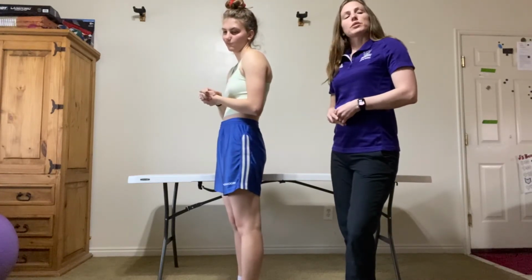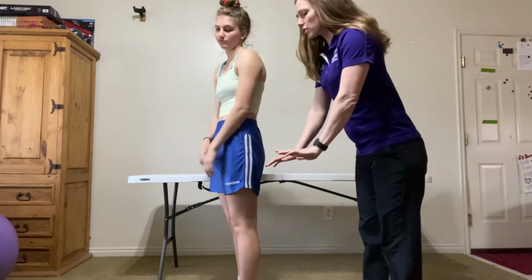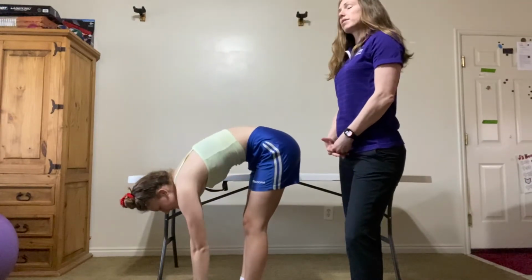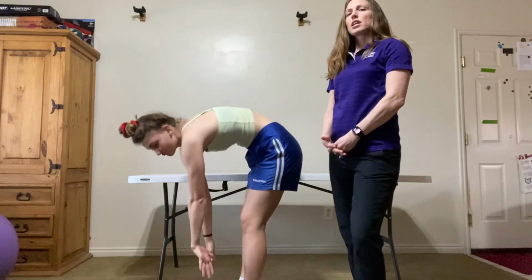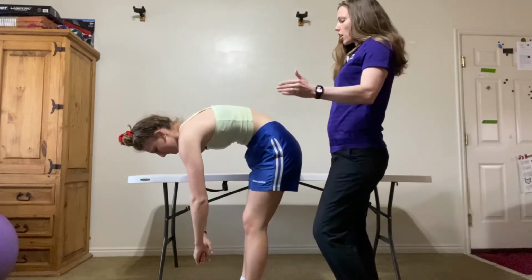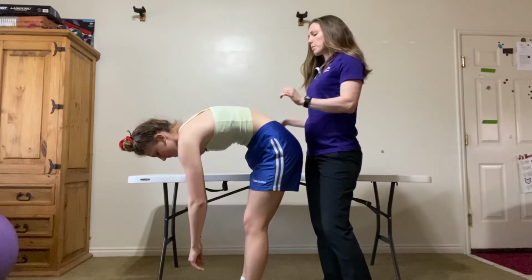We're first going to test their range of motion, so I'm going to have my patient bend down to touch the floor. They may have limited range of motion with this, but they should not have pain. This is a good opportunity to go ahead and palpate the spinous processes.